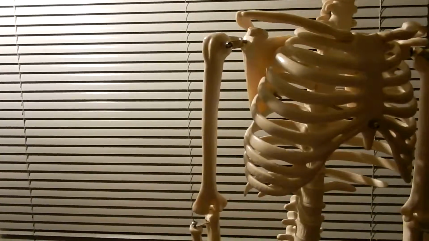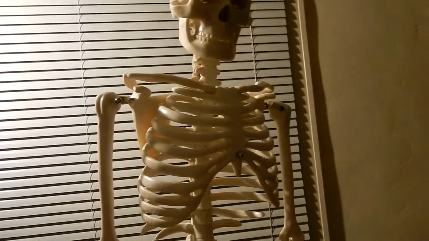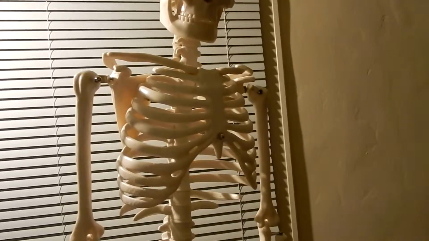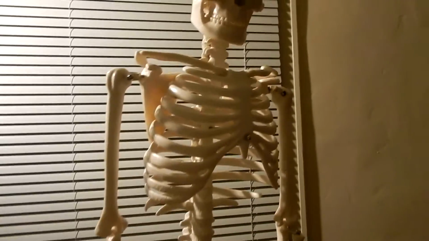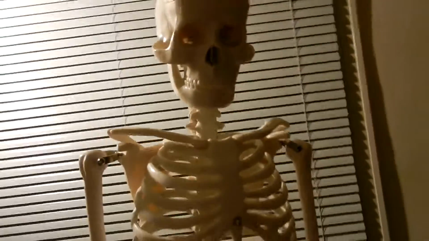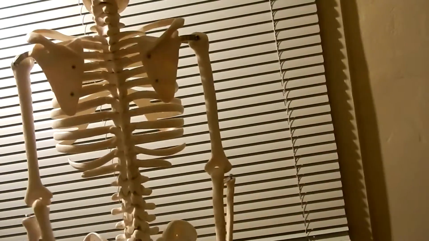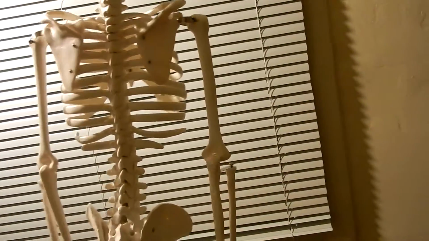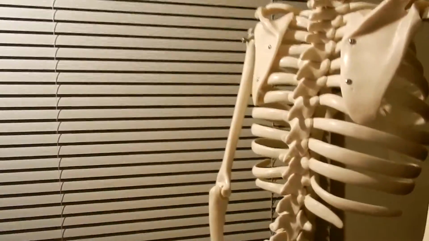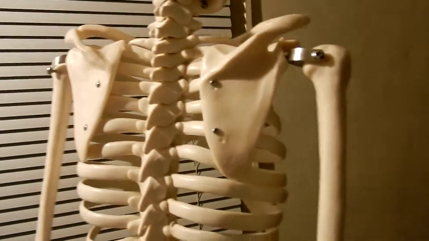Next, we are going to show the scapula. So we're just going to turn him around here, give a posterior view. Alrighty, a posterior view.